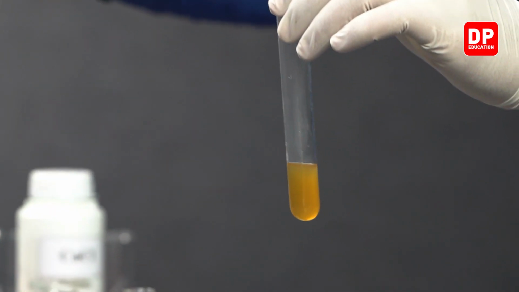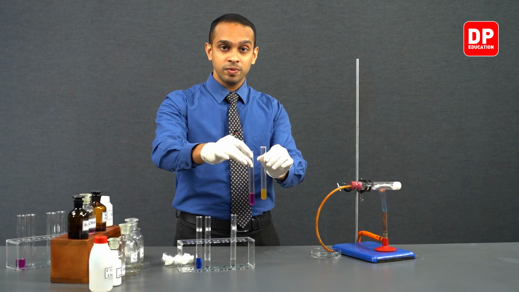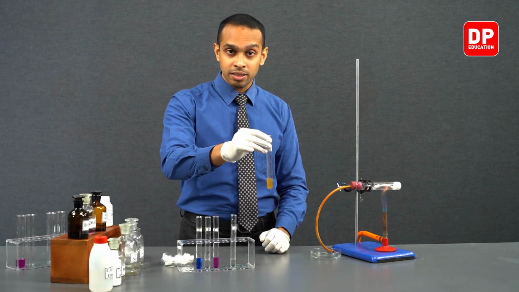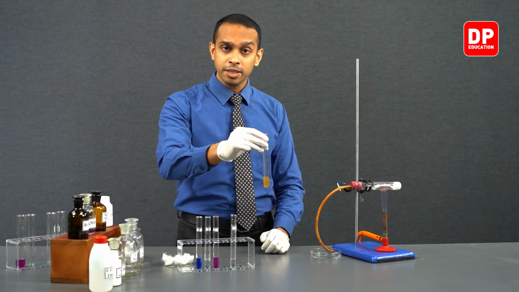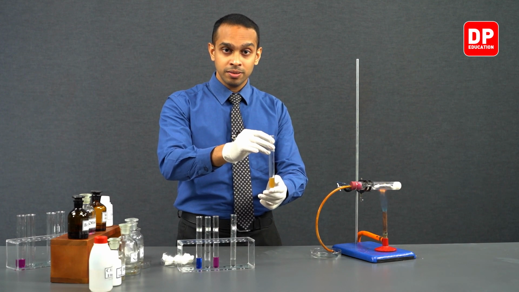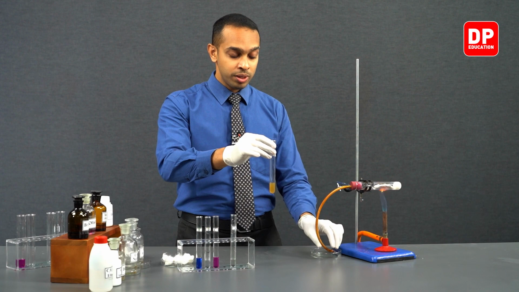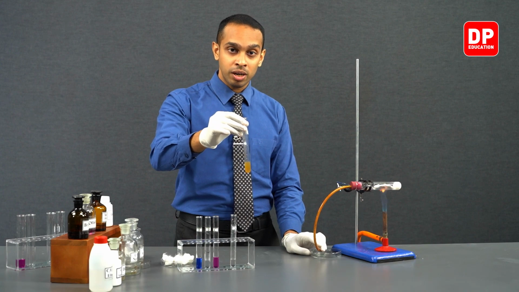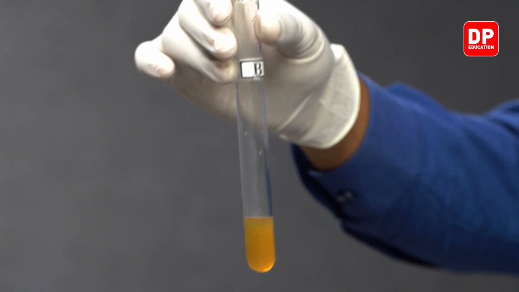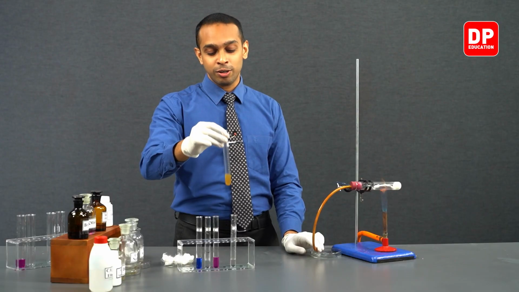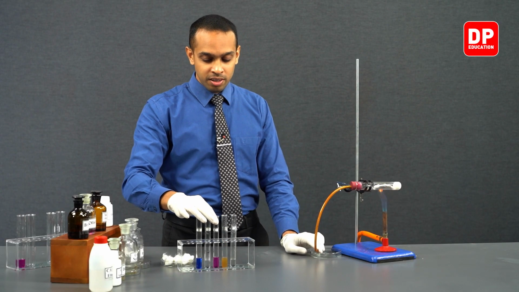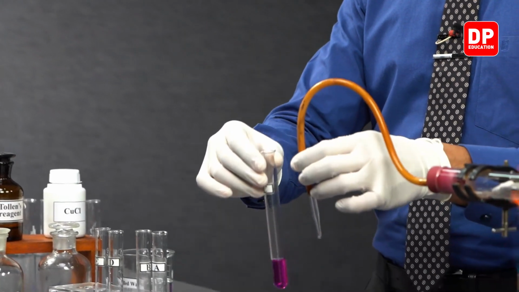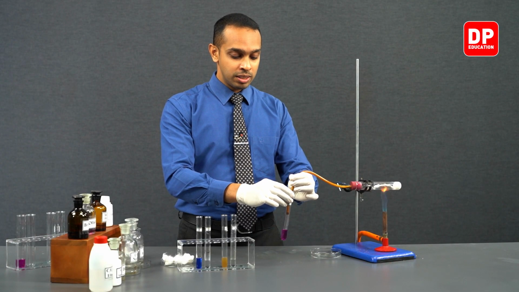We started off with a purple solution. Alkaline potassium permanganate was a purple solution. Then later on, when we introduced ethene, what happened? It turned this potassium permanganate into potassium manganate, which was a green solution, and then to this brown suspension, which is due to the formation of MnO2 or manganese dioxide. Now we are going to introduce this gas that is formed into acidified potassium permanganate.